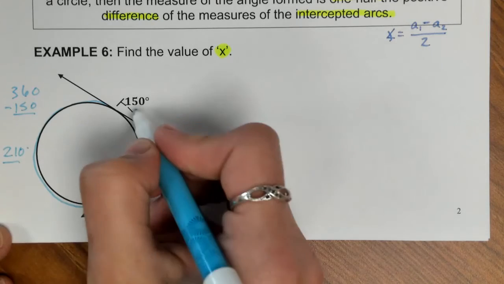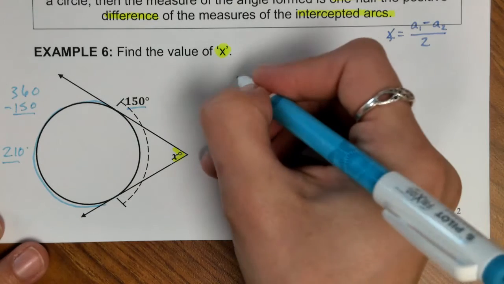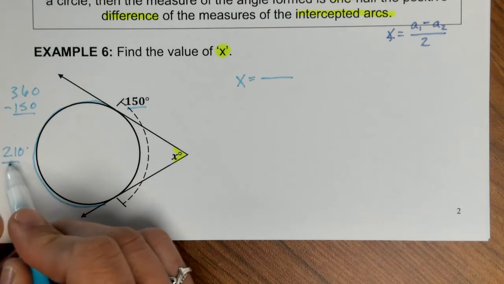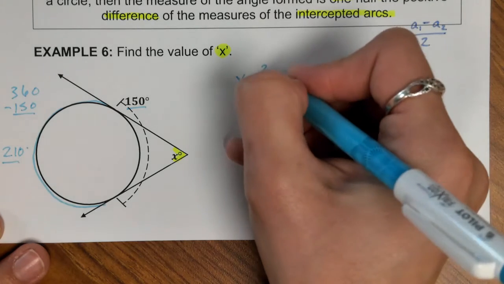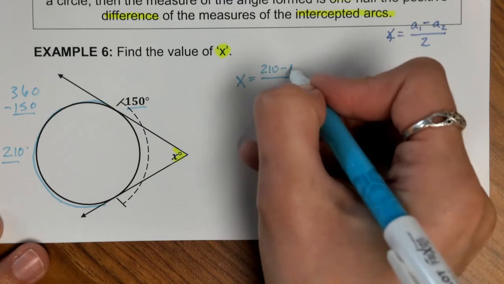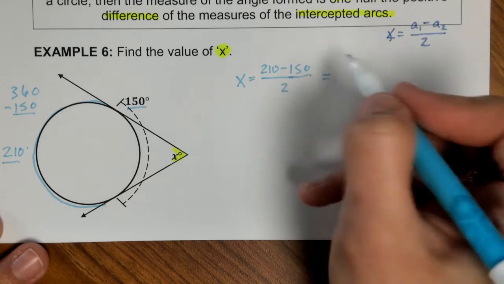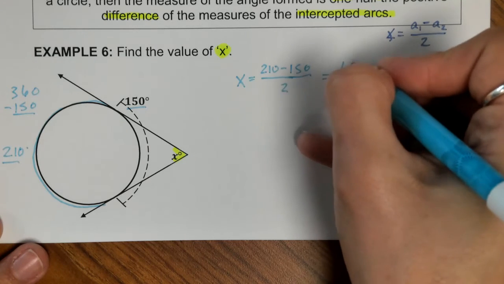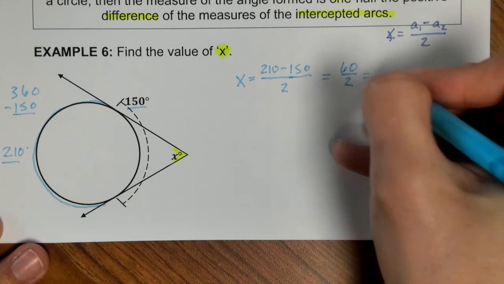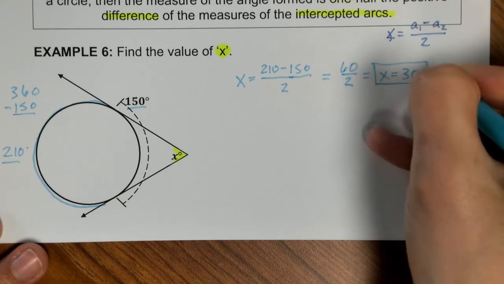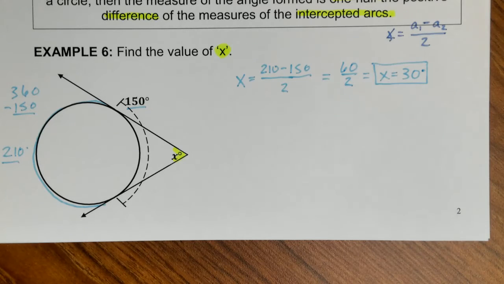So we're going to need these two numbers to help us out. Our angle measurement of x right here is simply going to be, now this is where you want to put the bigger number first, 210 minus the 150, so that we get a positive number, all over 2. 210 minus 150 is going to give you 60 over 2, letting us know that x is going to equal 30 degrees. So that's going to be that measurement. All right, so this time we're just doing our subtraction. Two more problems, guys. Almost there.